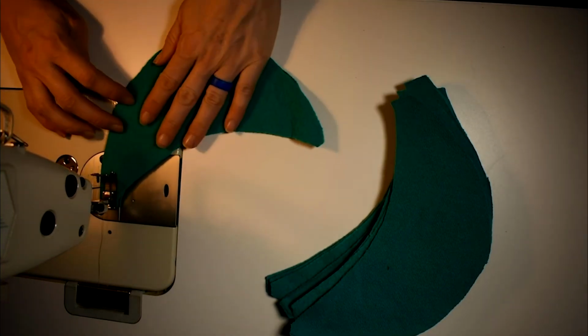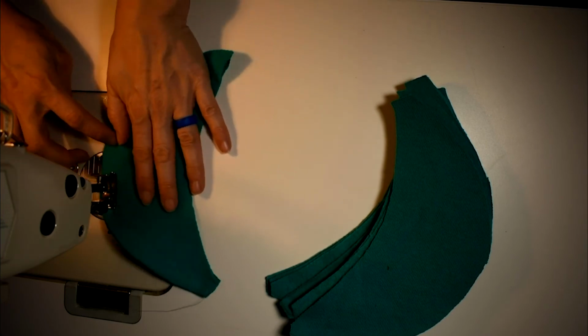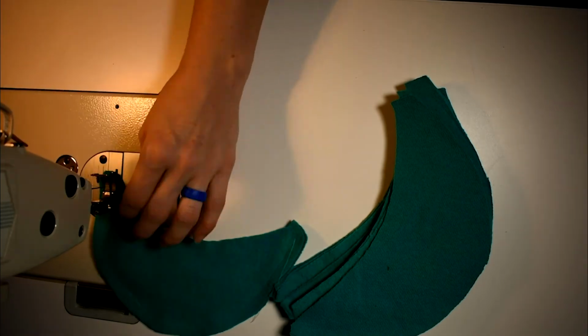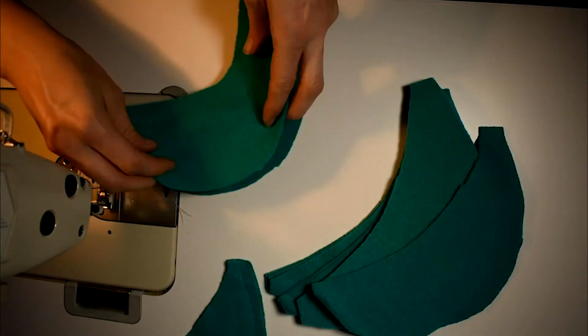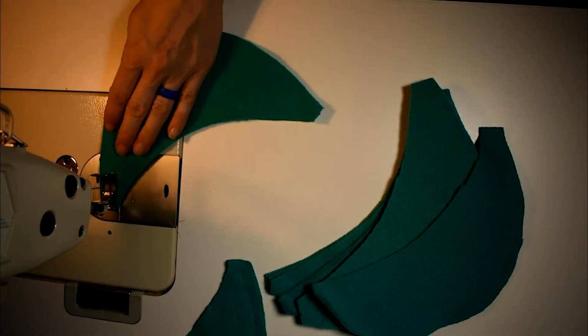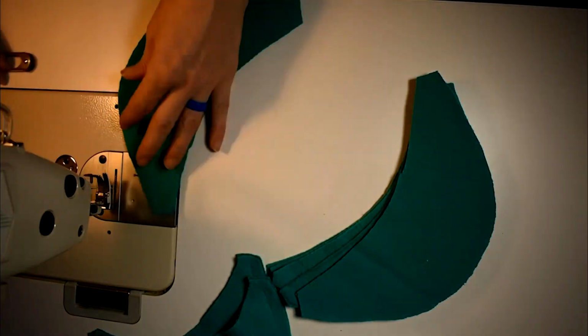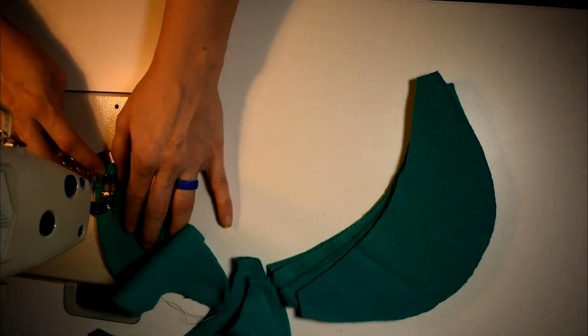We're going to sew along the outer edge of the crescent moon, going down to the tip. Remember how we chopped the edges off of the pattern piece? We're going to want to go about 3/8 of an inch to 1/2 an inch in as your seam allowance. Repeat this for each pair.